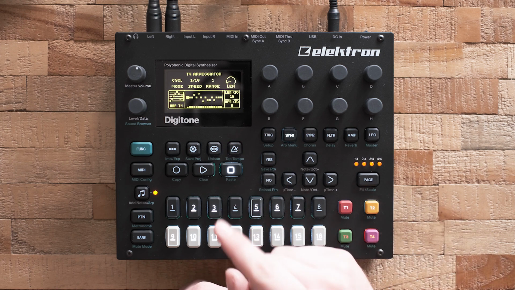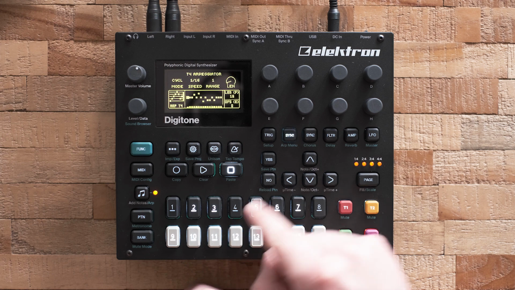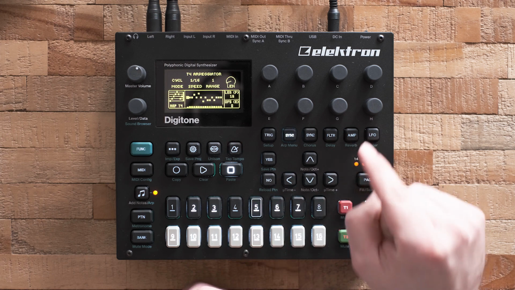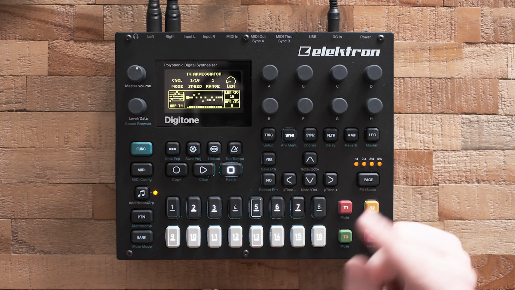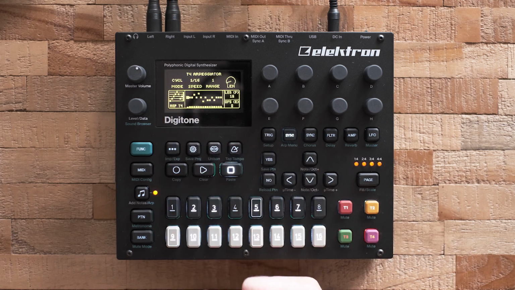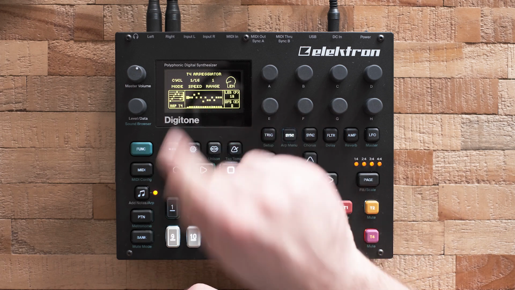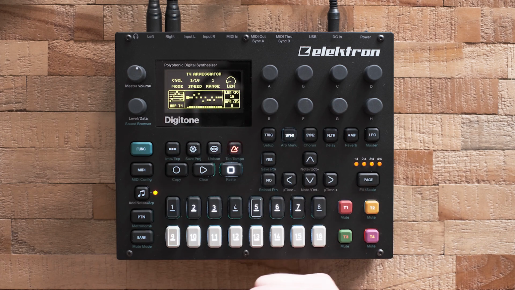By the way, cycle plays the notes from the lowest to the highest note and then descending from the highest to the lowest note back. And true mode plays the notes in the order as you insert them or play them on the keyboard. But for now, let's go with cycles. Speed I usually set to 16th notes, as you can see here.